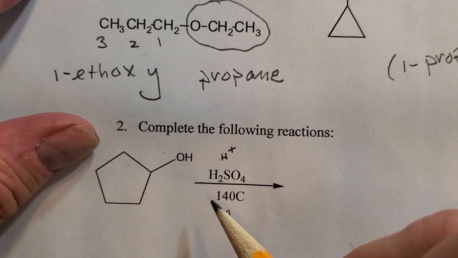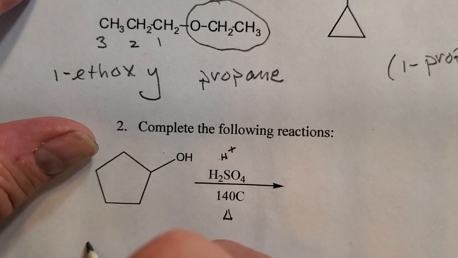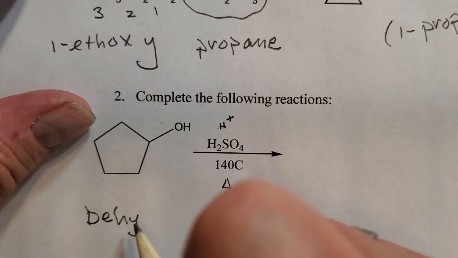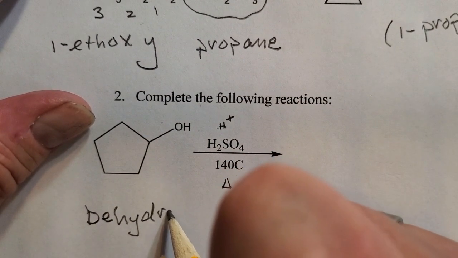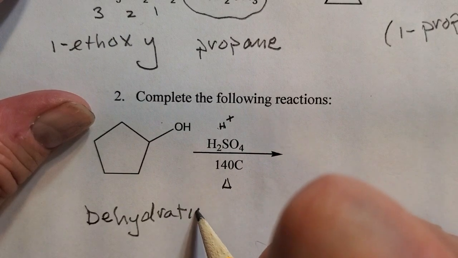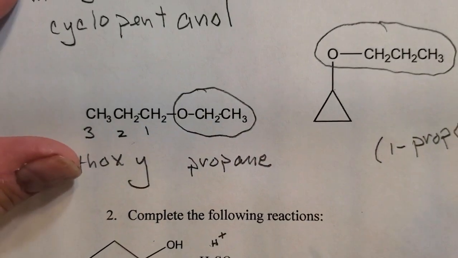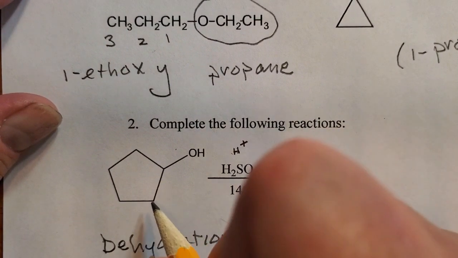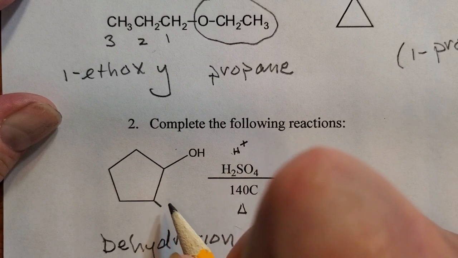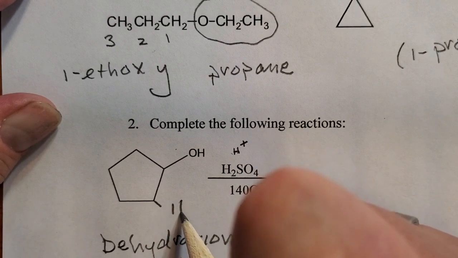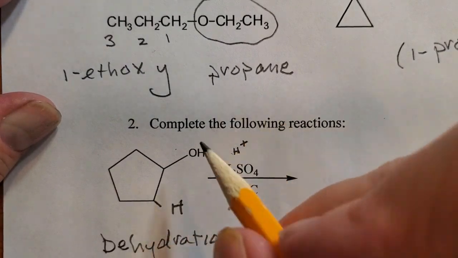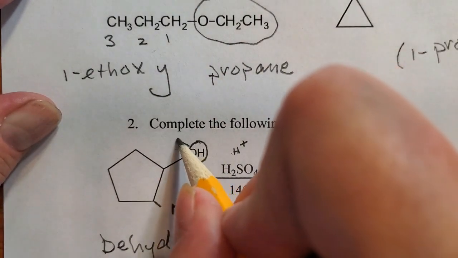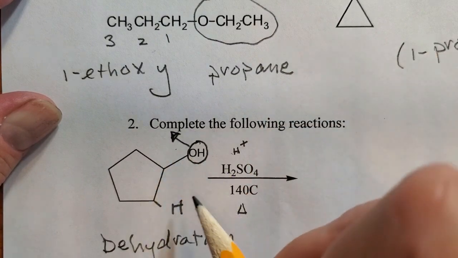It's an alcohol, so the type of reaction is dehydration. This is a dehydration reaction. In other words, we're going to remove water. There's an understood hydrogen there. So the water we're going to remove is going to include this OH, so we're getting rid of that.